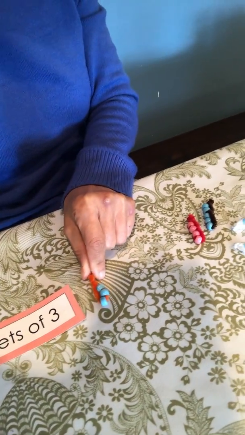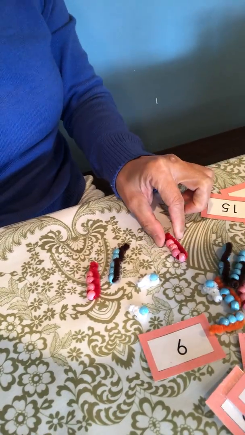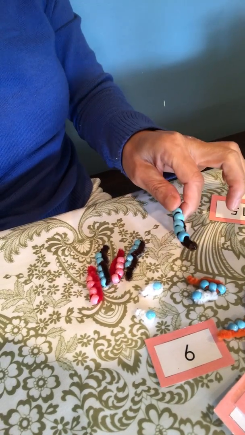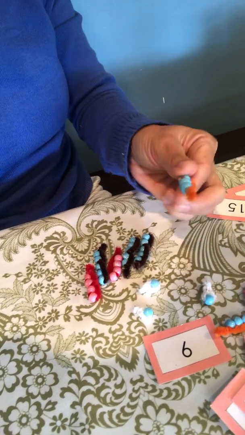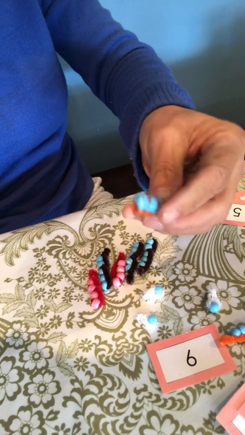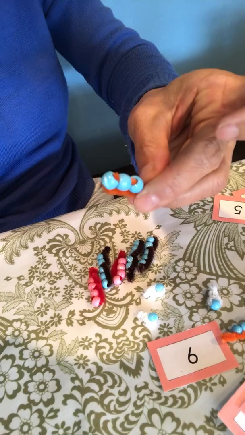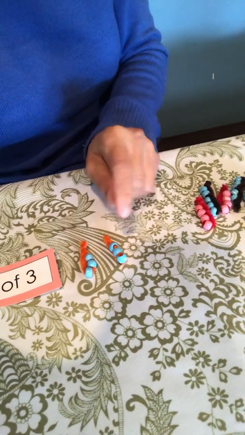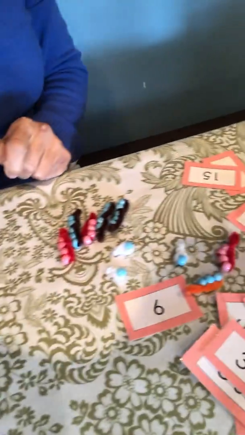Here's a set of 3. We're going to move it to the side. Set of 3? No. Set of 3. Set of 3. Oh, a set of 3 right here. Let me show you. There we go. Right? I'm going to move it to the side. 1, 2, 3. All right.